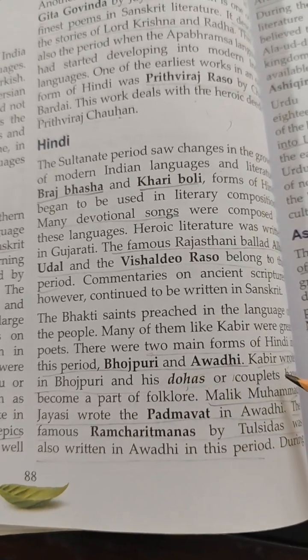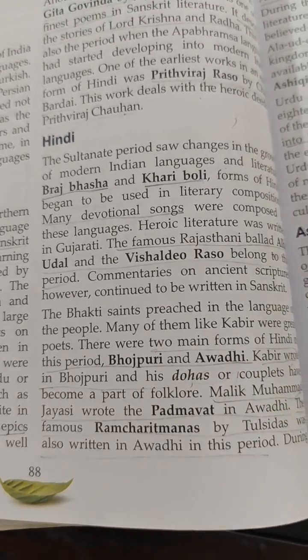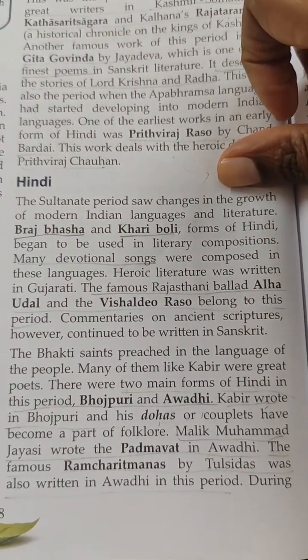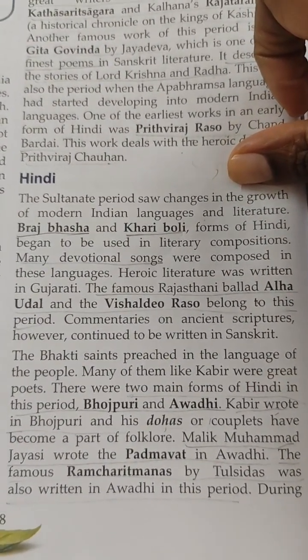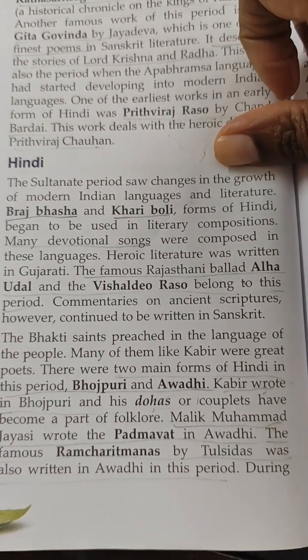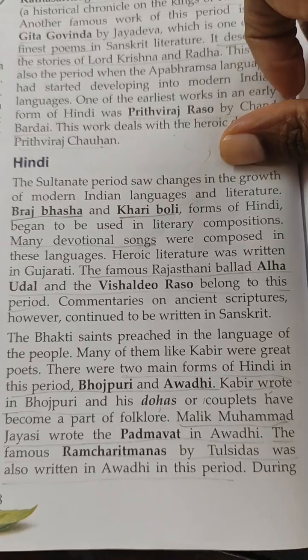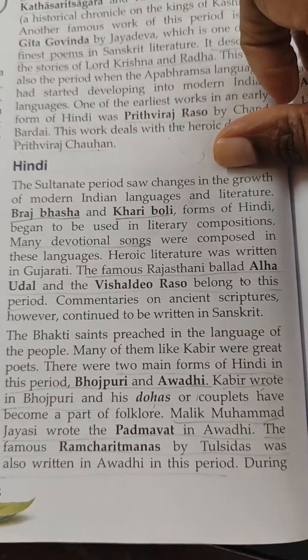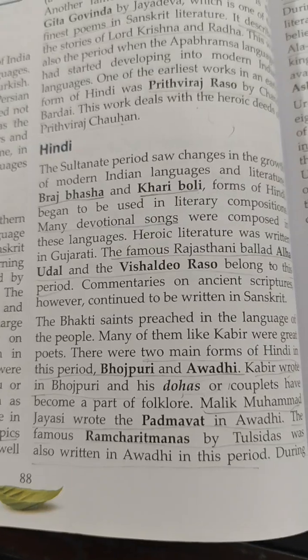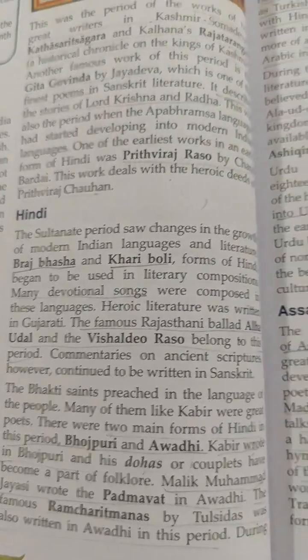Kabir wrote his dohas in the Bhojpuri language. So the dohas of Kabir were written in Bhojpuri. And Padmavat, written by Malik Muhammad Jayasi, was written in the Awadhi language. Even the famous Ramcharitmanas by Tulsidas was also written in the Awadhi language of that period.